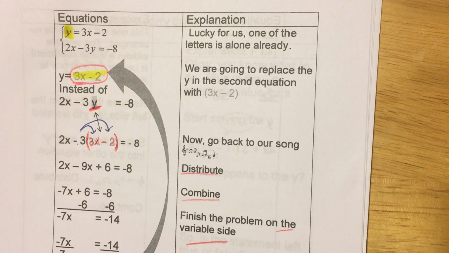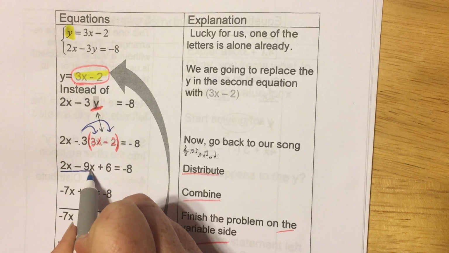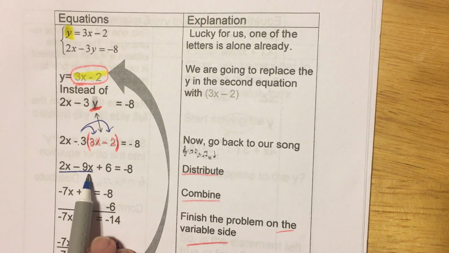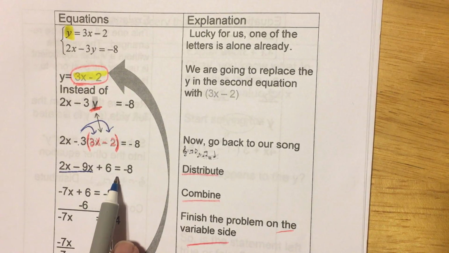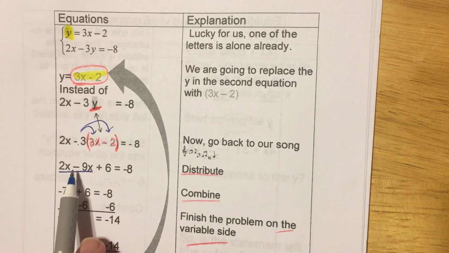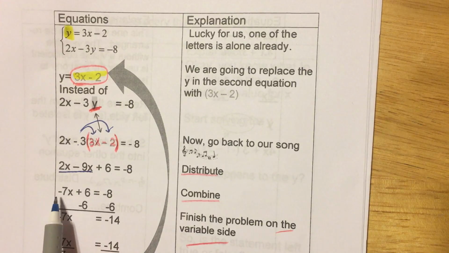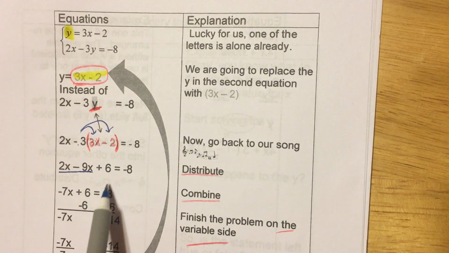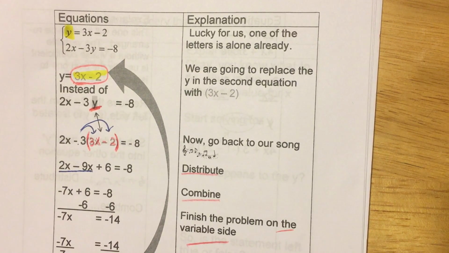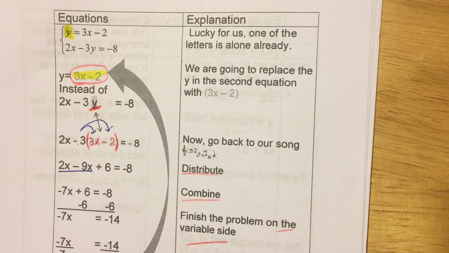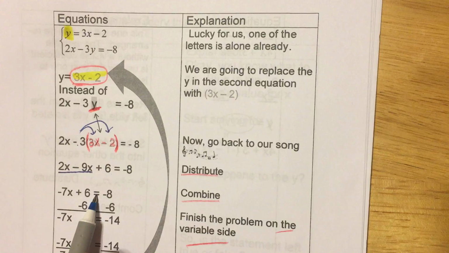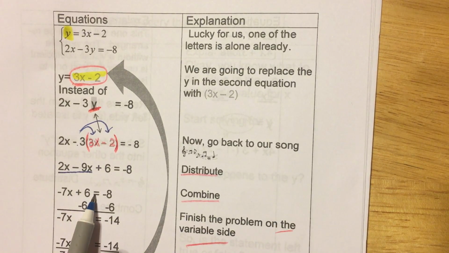So I've distributed. My next thing to do is combine if there's something to combine. The 2x minus 9x, we can just read left to right because they're on the same side of the equal sign. So 2x minus 9x gives you a negative 7x. Bring down your plus 6, your equals, and your negative 8. Now there's no variable on the other side, so we can just finish the problem on the variable side. Here's the variable, on the left side of the equal sign.